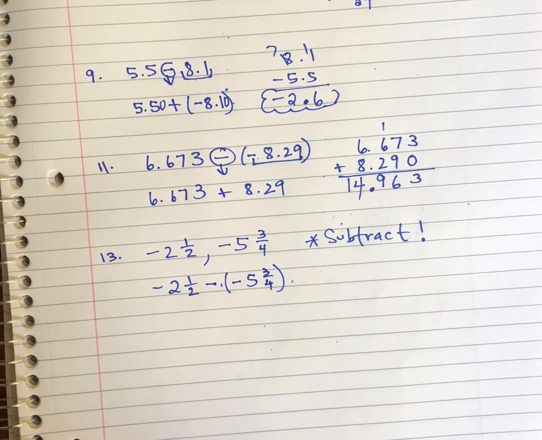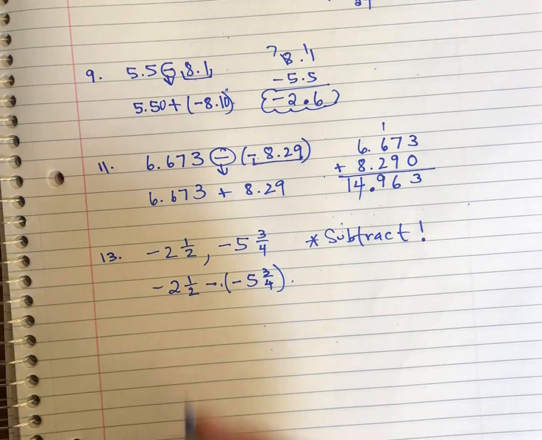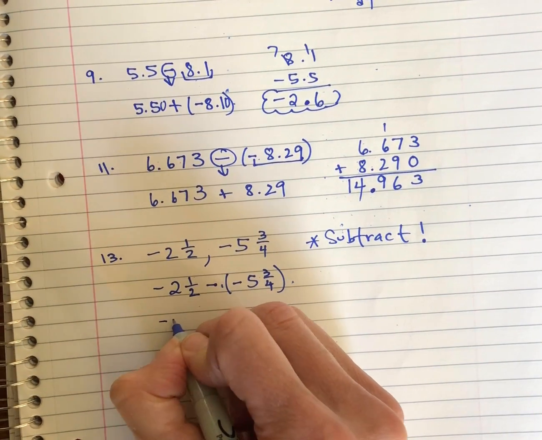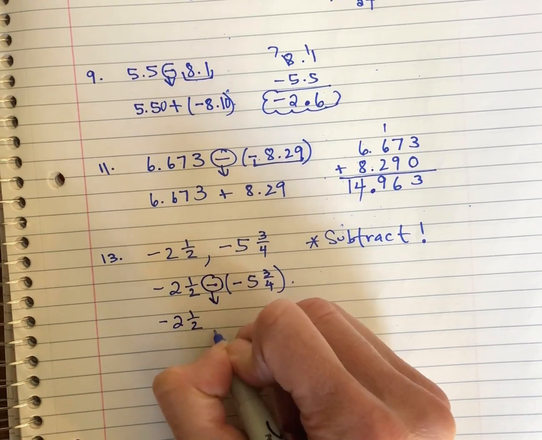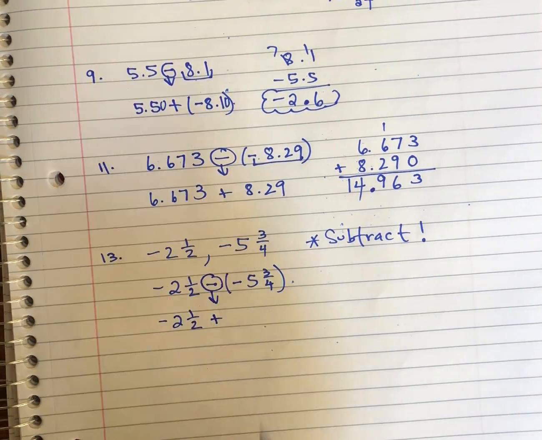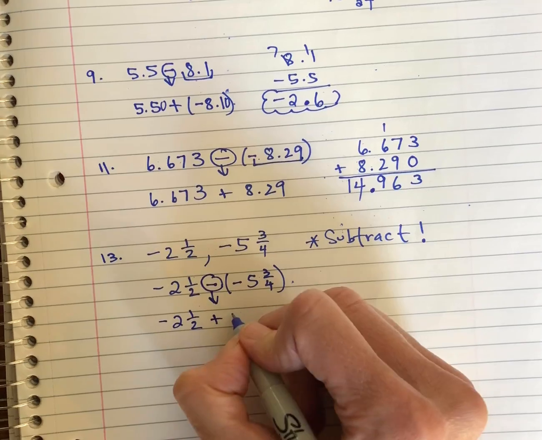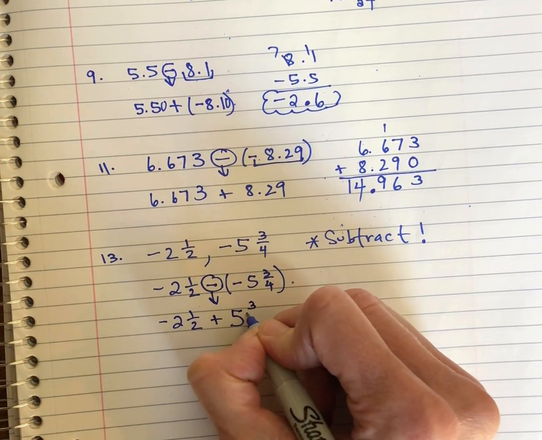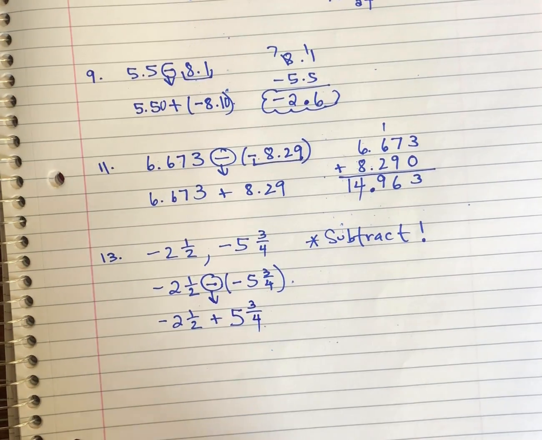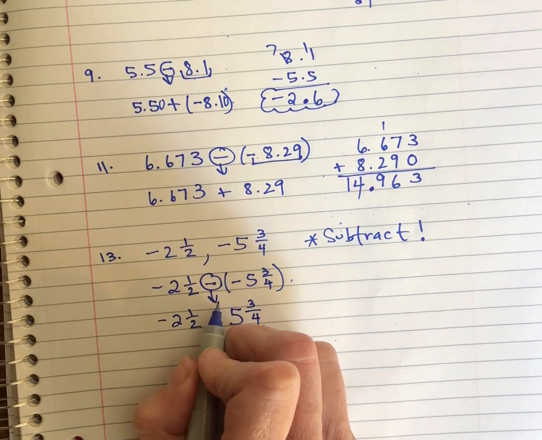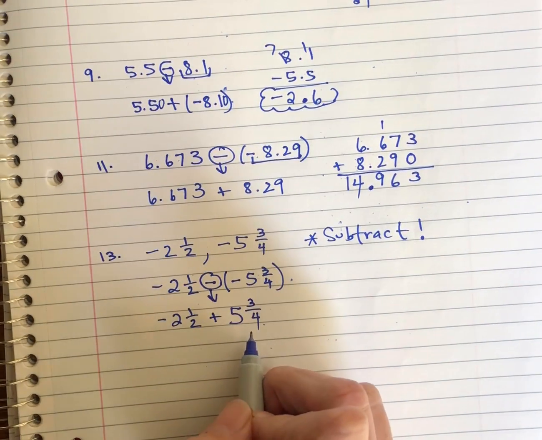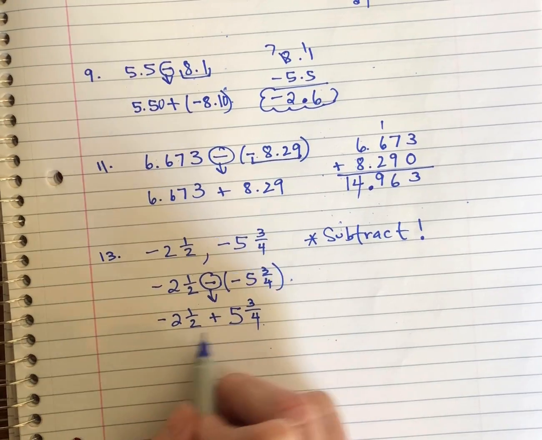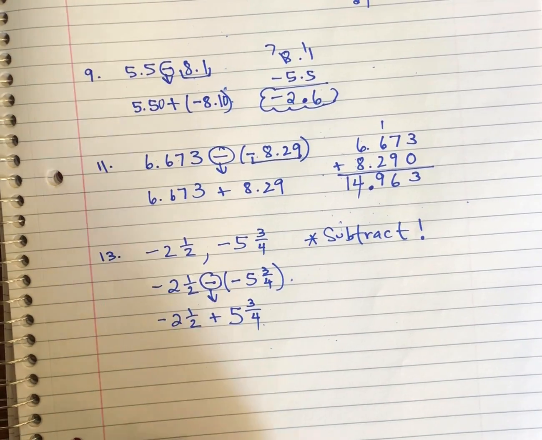Okay, so then we go back to the idea, anytime we subtract, we actually add the opposite. So drop in the -2.5. Here's our subtraction sign, that changes to addition. And the opposite of -5 3/4 is +5 3/4. Okay, so this is like I owe you 2.5. I have 5 3/4. So we need to subtract them to figure out what I still have.